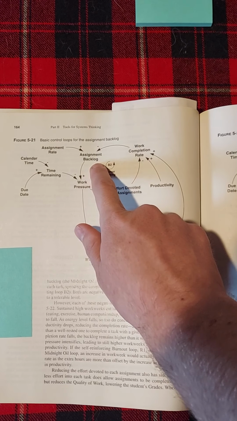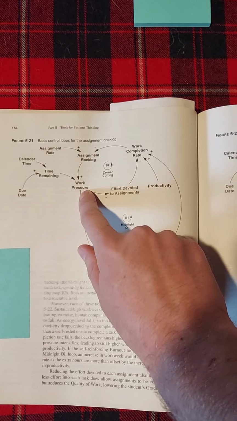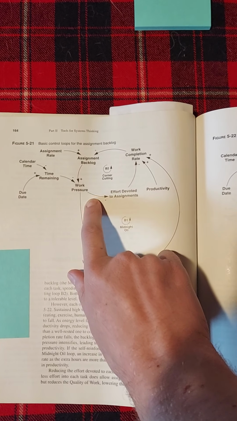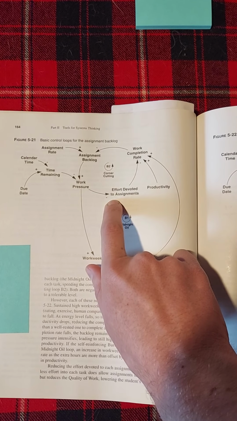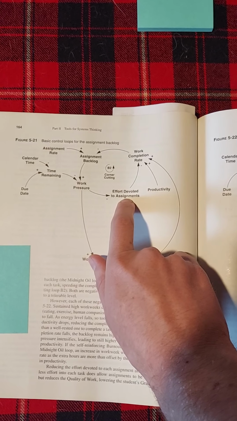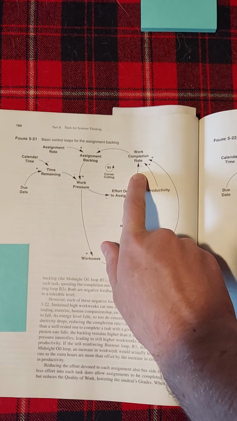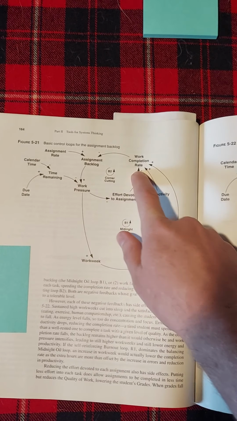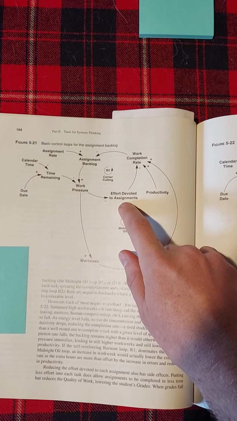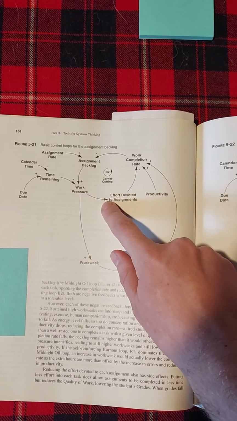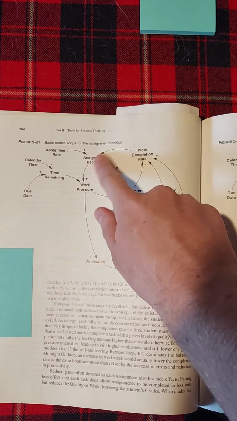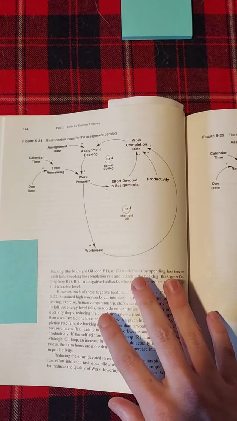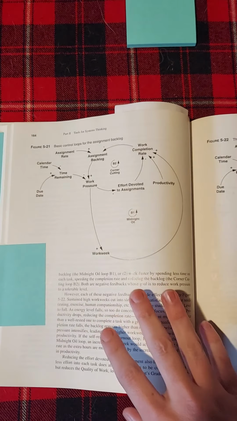And as the assignment backlog increases, that increases the work pressure on the team members, which in turn decreases the effort devoted to assignments, which decreases the work completion rate. That's what they're calling the corner cutting loop here. Anyway, it helps you identify these feedback processes within complex systems.